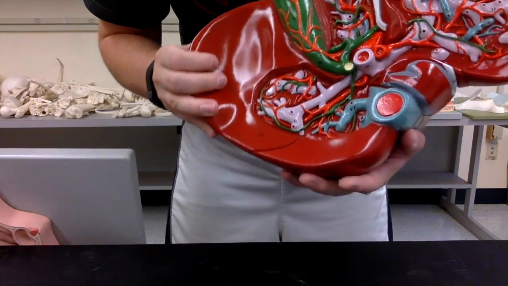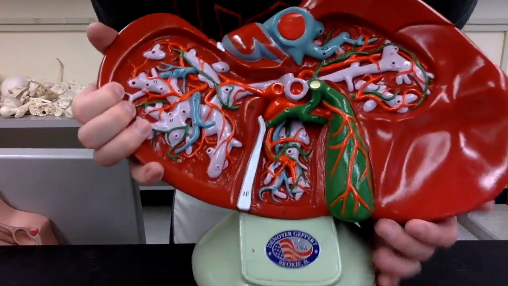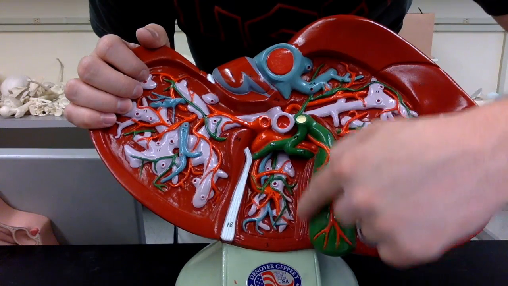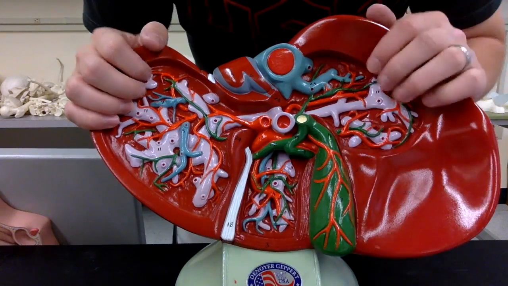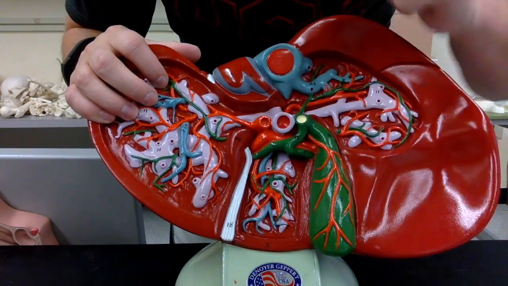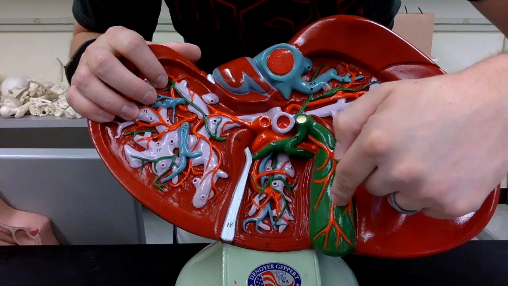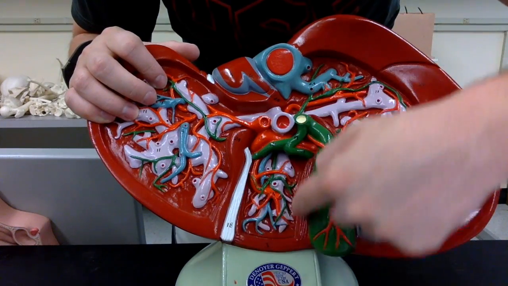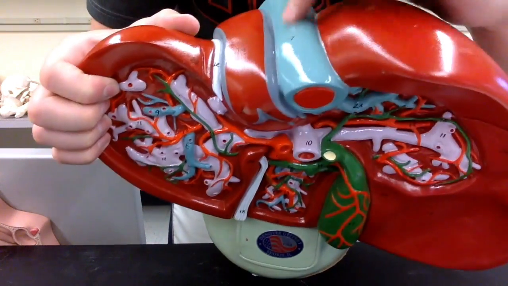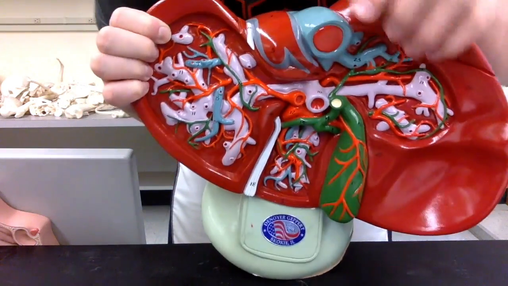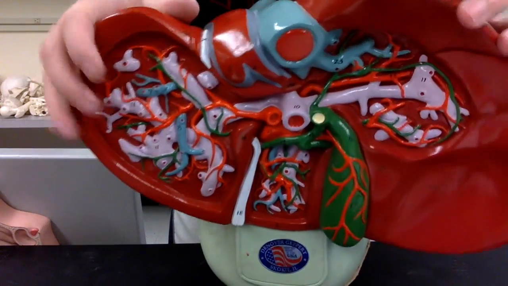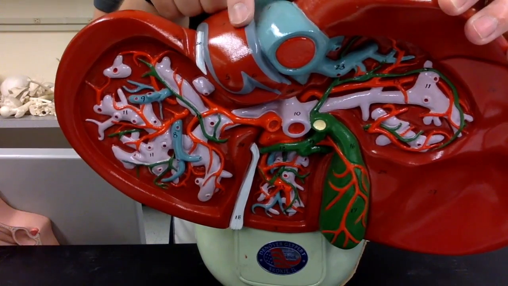Then if we look internally, right next to this green structure you have this quad area. That's the quadrate lobe. The quadrate lobe sits next to this green structure, and that green structure is the gallbladder. So it's GQ and it low rides. G, gallbladder, is right next to the quadrate lobe. And then up next to your vena cava, and specifically the inferior vena cava, is this lobe that's doing its own thing. That is the caudate lobe. Caudate lobe is next to cava. So caudate, cava.